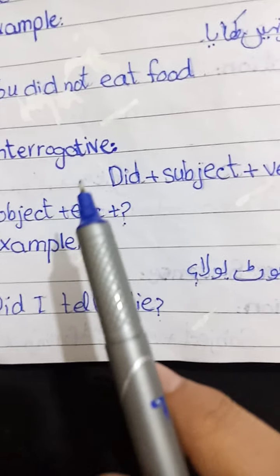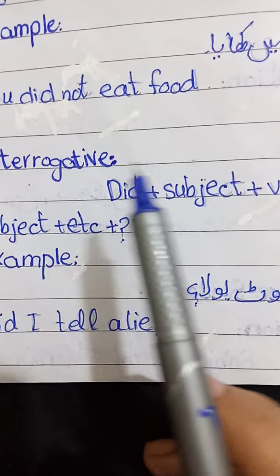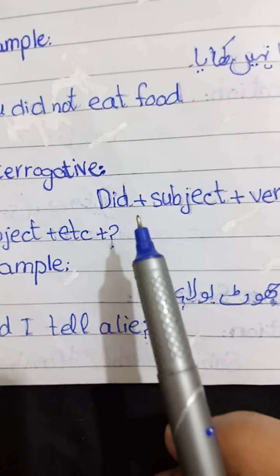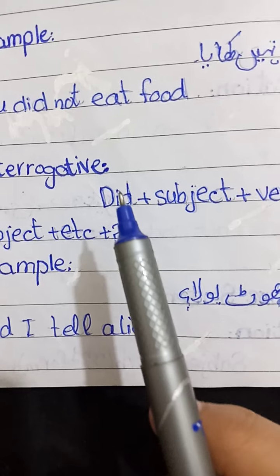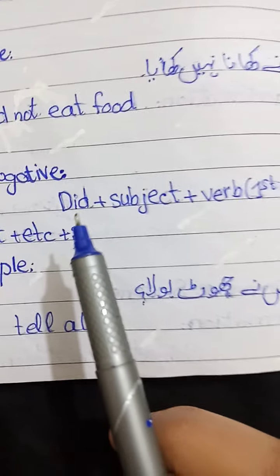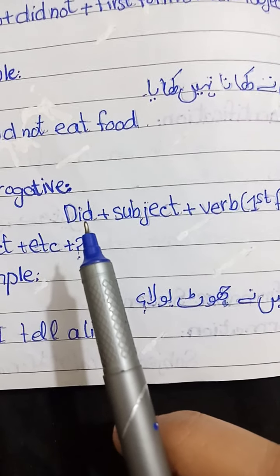Now we are moving towards interrogative sentences, or question sentences, of past indefinite tense. Whenever we are going to translate any interrogative sentence, the helping verb comes at the start of the sentence. The same is the case with past indefinite tense.